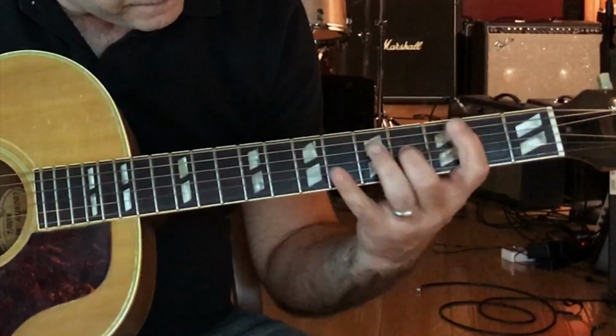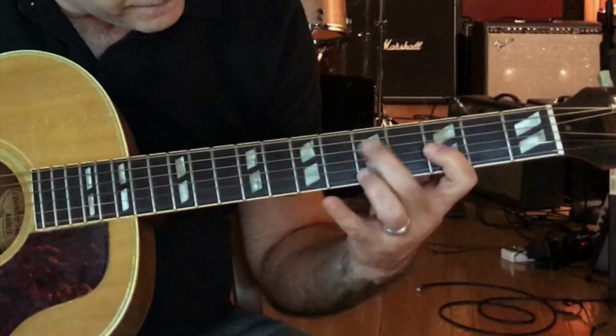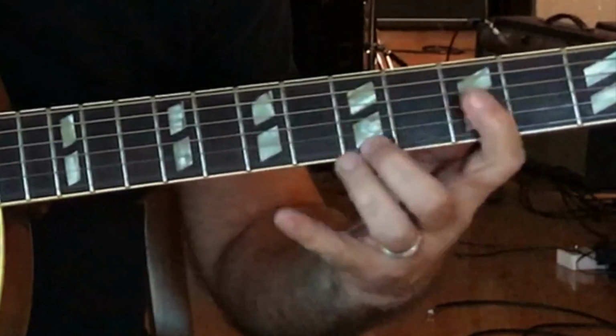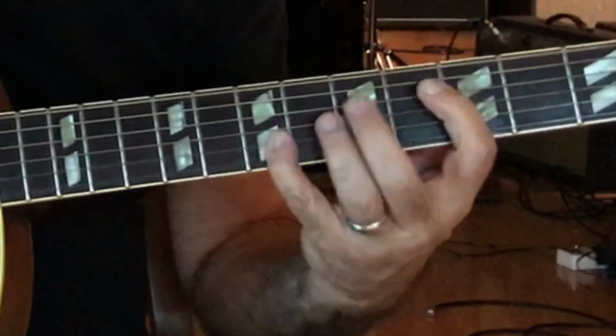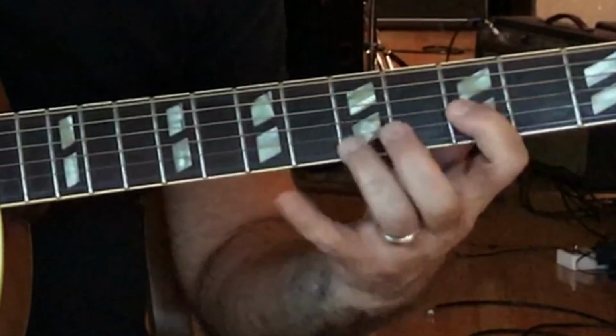It'll really get your alternate picking chops together. Sometimes I'll just take the top 4 strings and practice this as a warm-up. You get a lot of really cool stretches and you get a lot of flat 9 intervals, which I love.